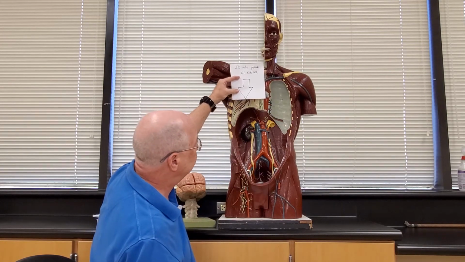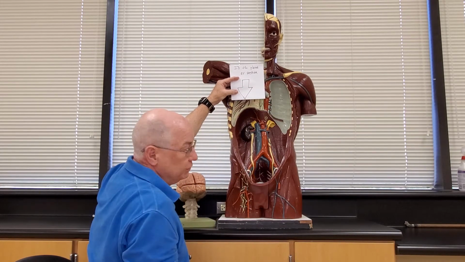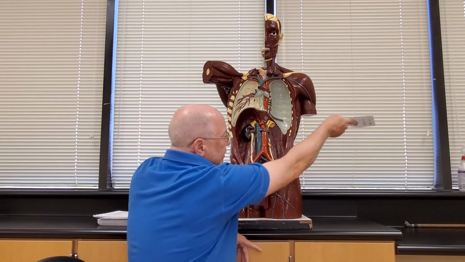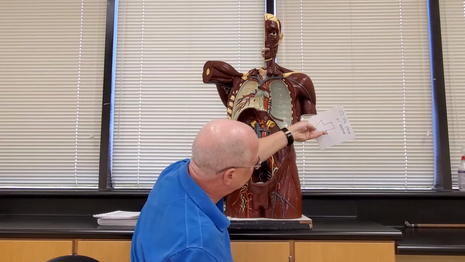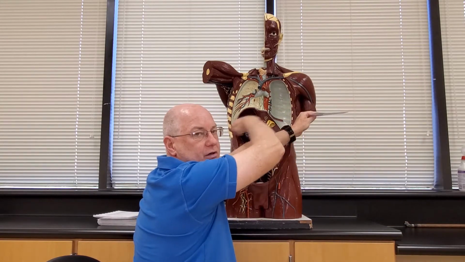For lab, I would simply say identify the plane or section, and you would have to say frontal or coronal. Now, a transverse section is a horizontal section. In a transverse section, you would be cutting across the body. So if I ask you to identify this planar section right here, this would be a transverse section cutting across the body. Technically, you would have to say a section through the body that is perpendicular to the vertical plane or parallel to the horizon.